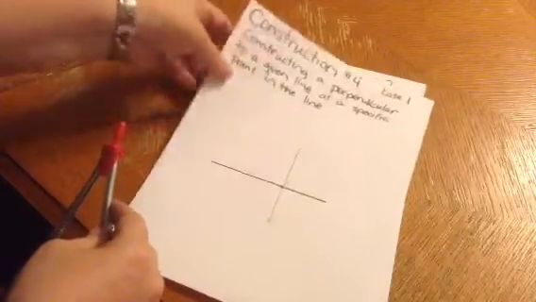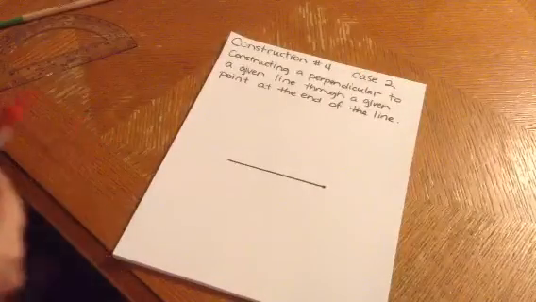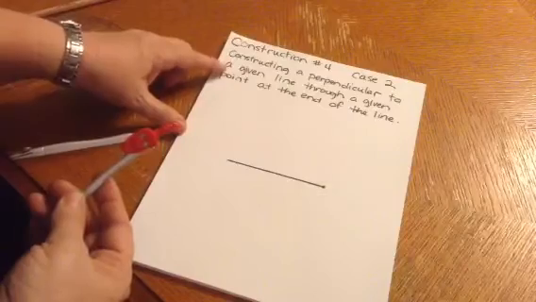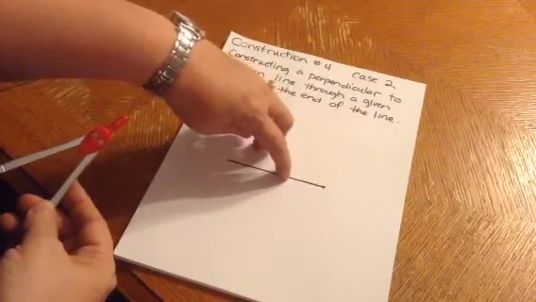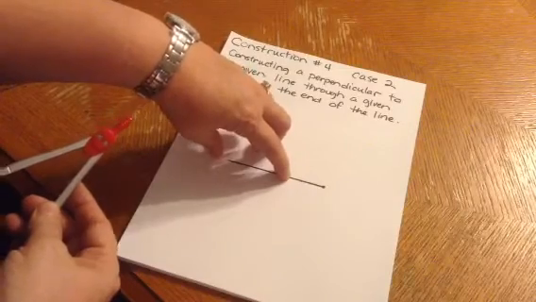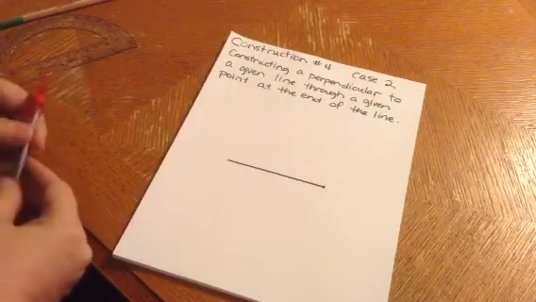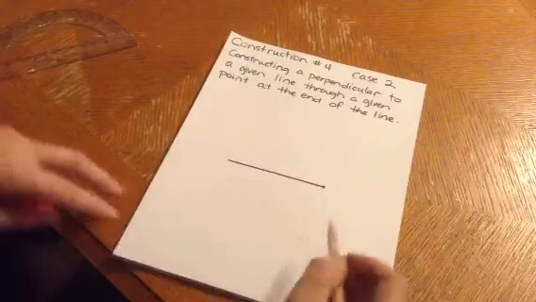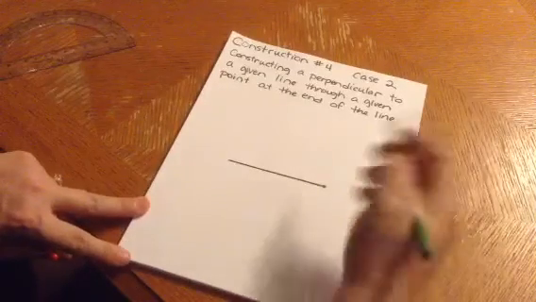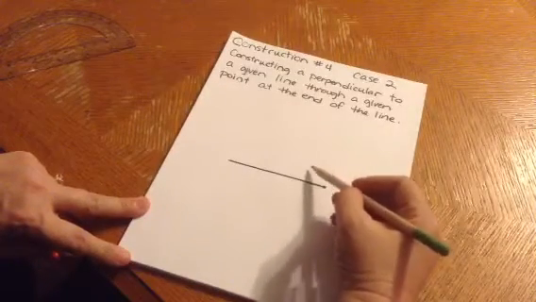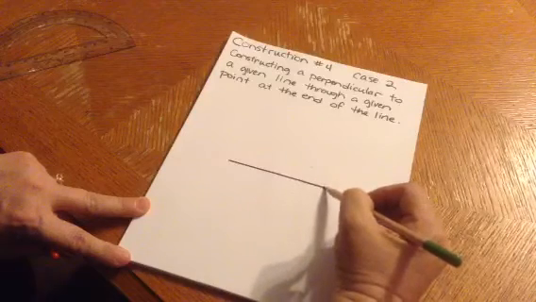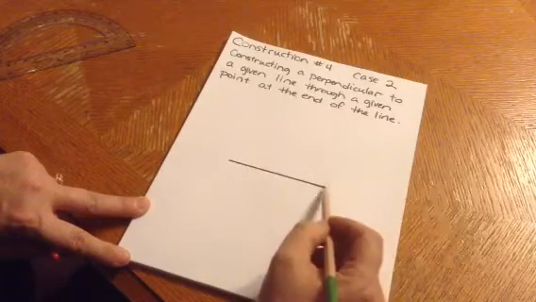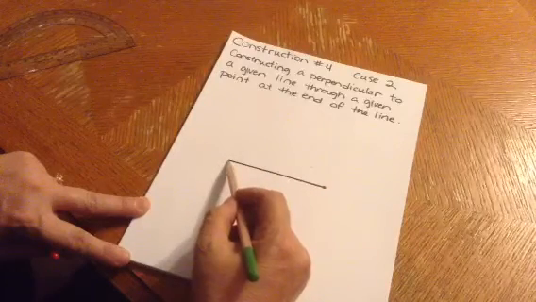Well, that's case 1. Case 2 is when our point is at the end of the line rather than somewhere in the middle. And so you have to handle this one a little bit differently. So we're going to start off by choosing a point somewhere out here so that the distance from that point to this point is shorter than the distance from this point to the other end of the line.